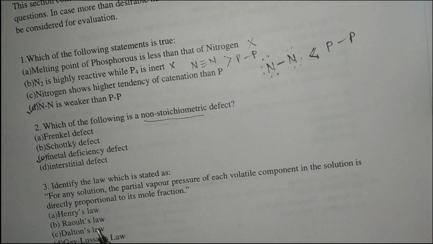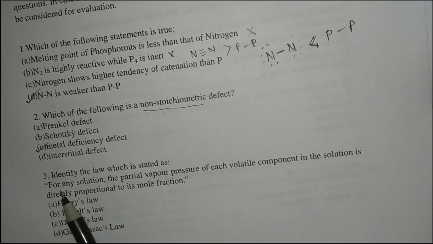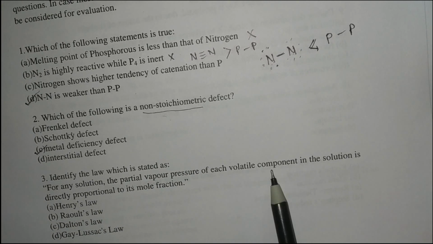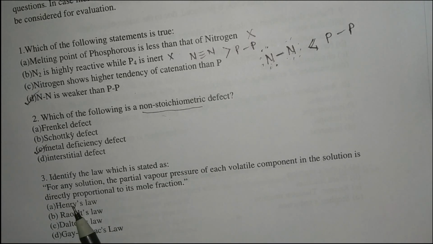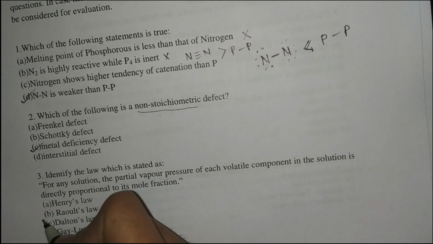The third question is, identify the law as stated. For any solution, the partial vapor pressure of each volatile component is directly proportional to its mole fraction. Which statement is it? It is for Raoult's law.